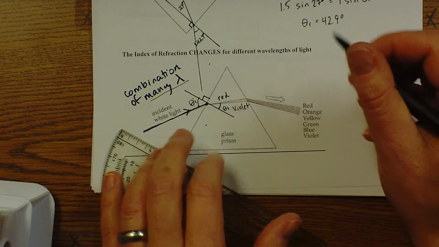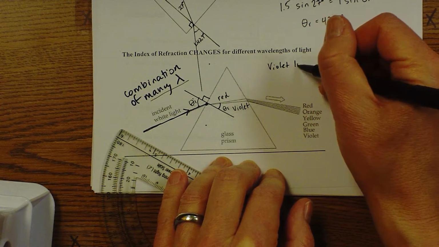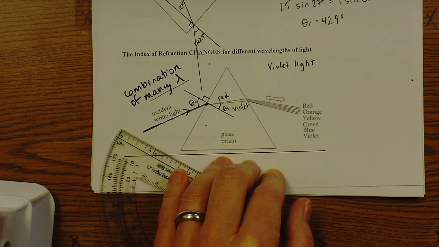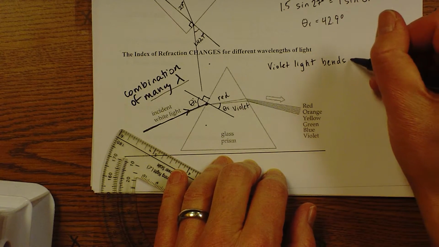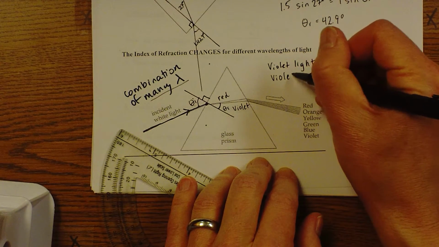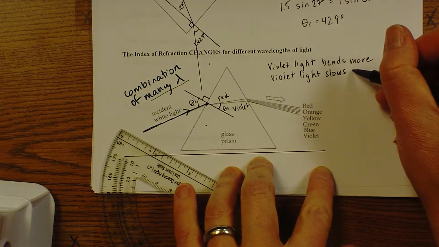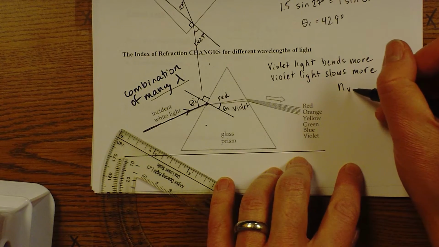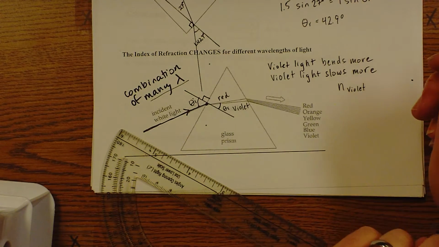And what we can see is that violet light bends more. And what this means is that violet light slows down more than red light, which means that the index of refraction for violet light is different than the index of refraction for red light.